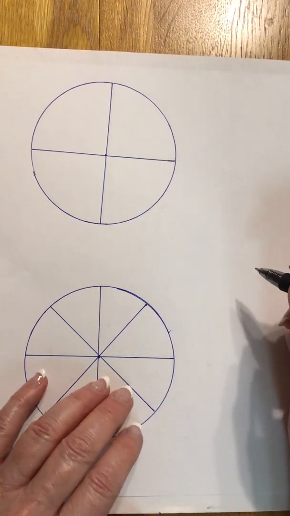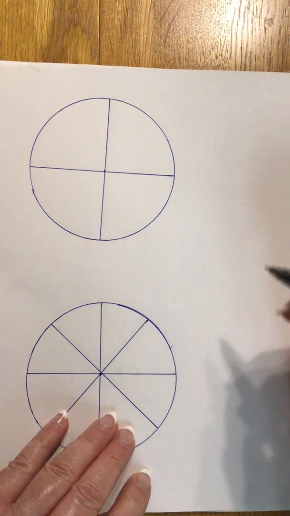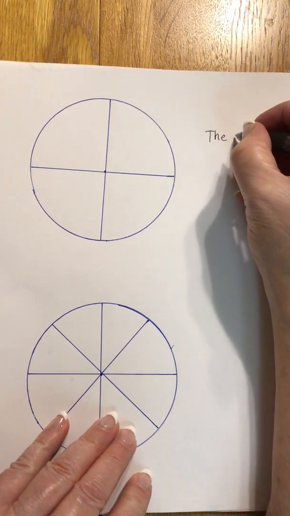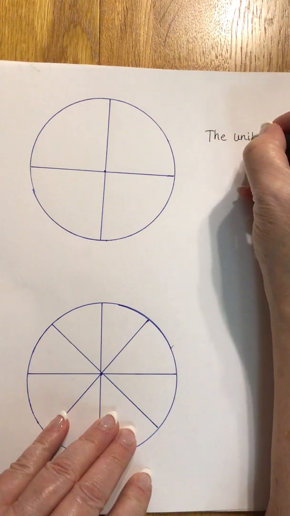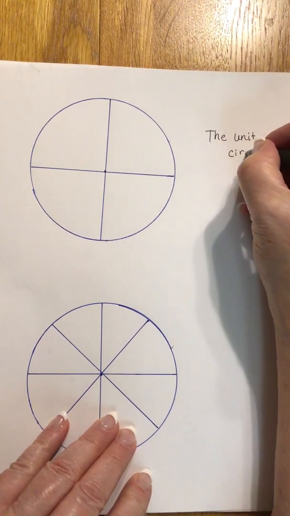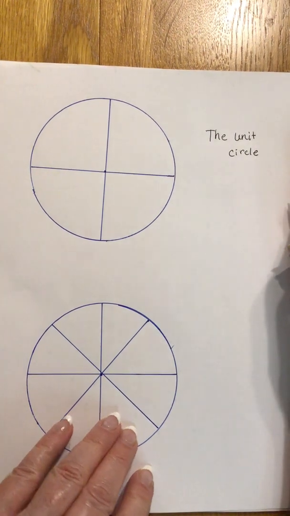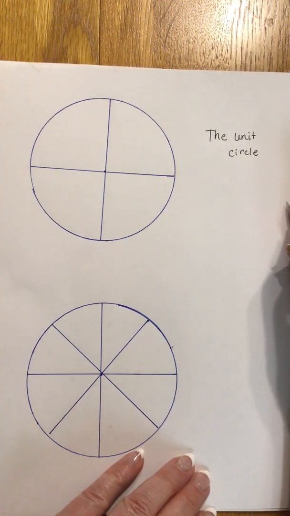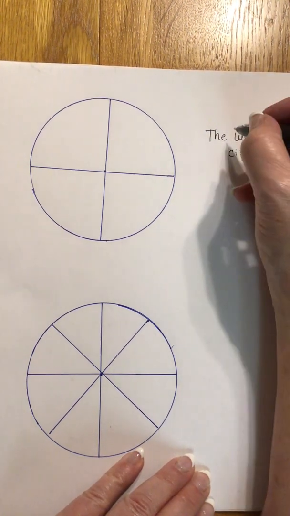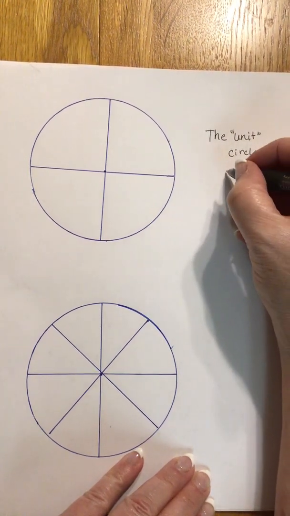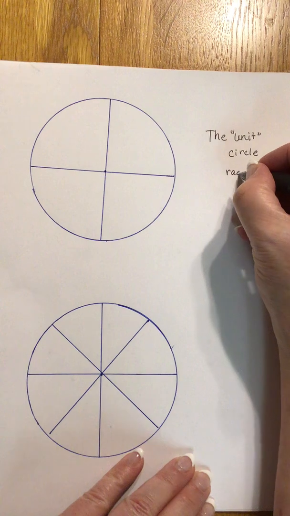Today we're going to talk about the unit circle. The unit circle is going to help us when we start talking about trigonometric functions. When we talk about a unit circle, the reason why we use this word unit is because this circle has a radius of 1.